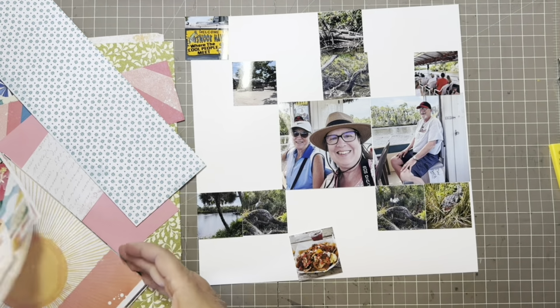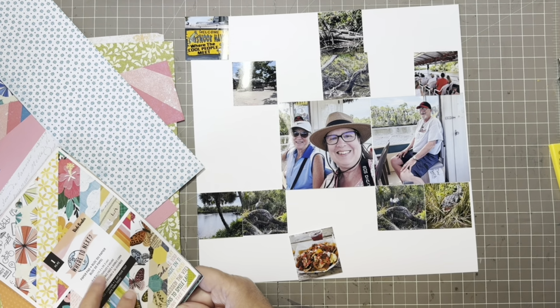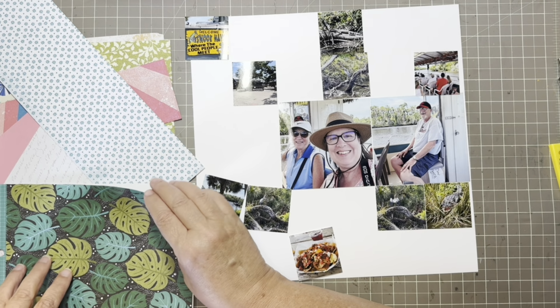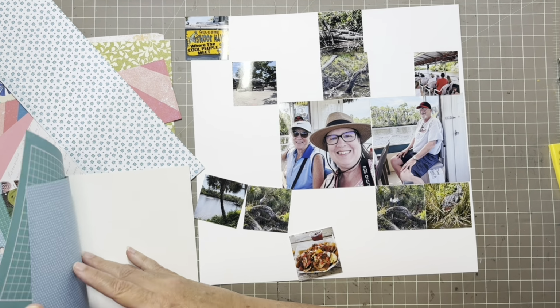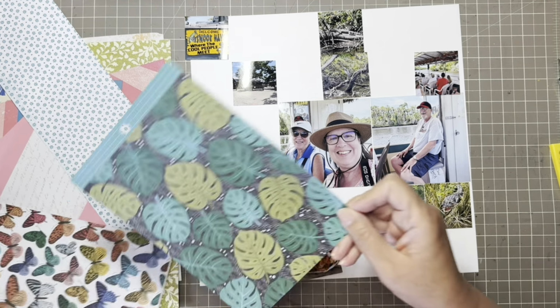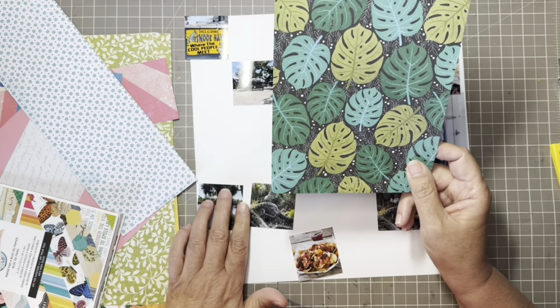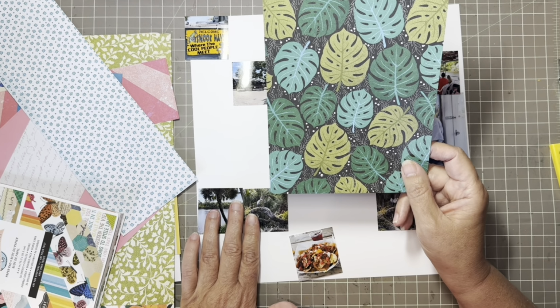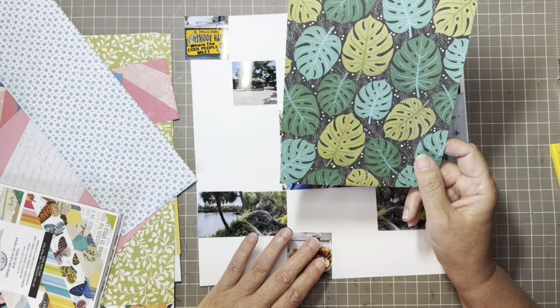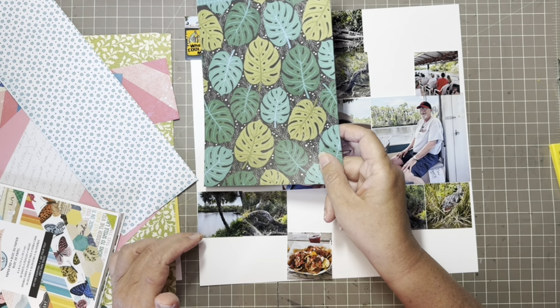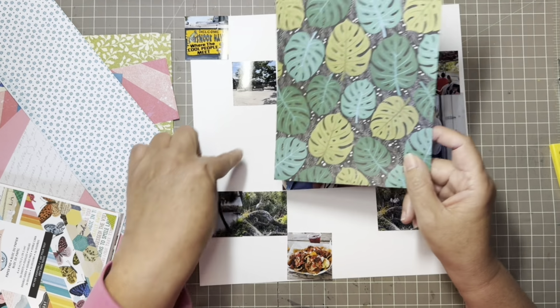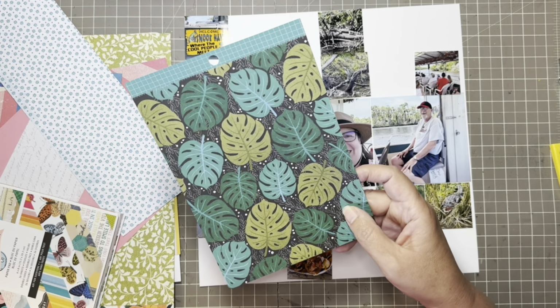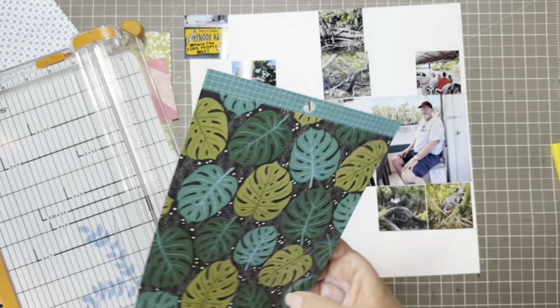So I think I'm going to first go through. I know there was this jungle paper, and I really like this, and this gives the feel of H2KAKWS because it was a boat ride. And I'm thinking I want it to be the 4 by 8. So I'm going to go ahead and block that.